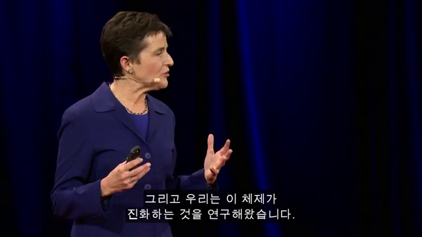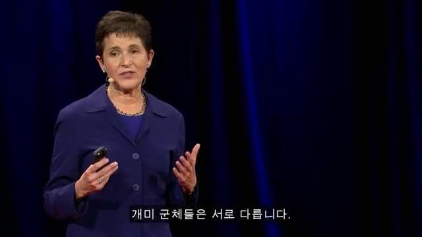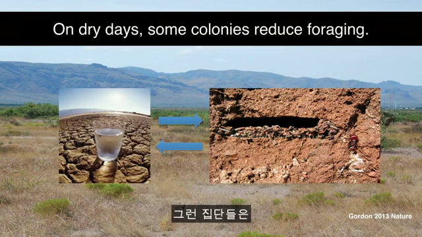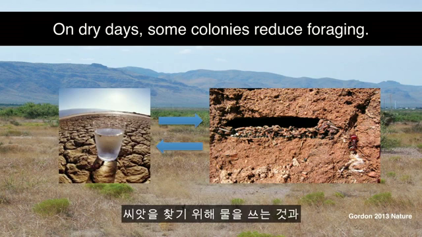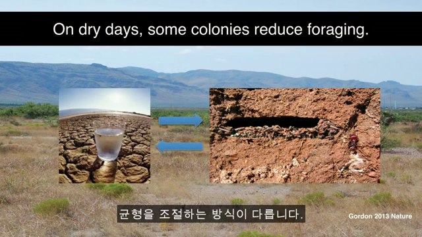And we've been studying the evolution of this system. First of all, there's variation. It turns out that colonies are different. On dry days, some colonies forage less. So colonies are different in how they manage this trade-off between spending water to search for seeds and getting water back in the form of seeds.